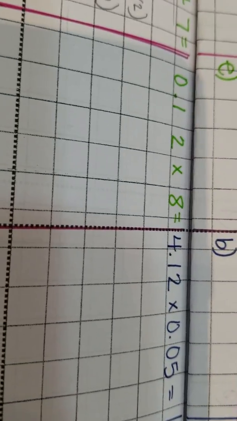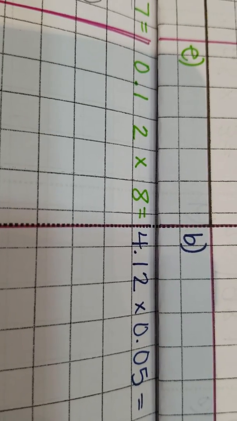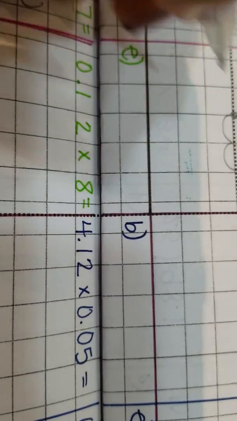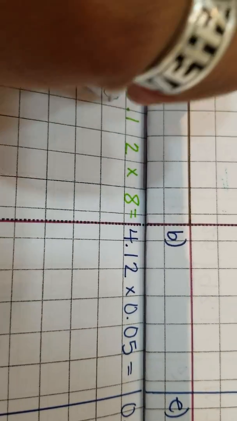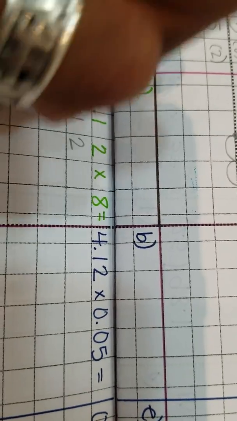Okay. Question E. If I were to ask you what number we would put on top, you should tell me the 0.12 because it has more digits. So 0.12 times 8.